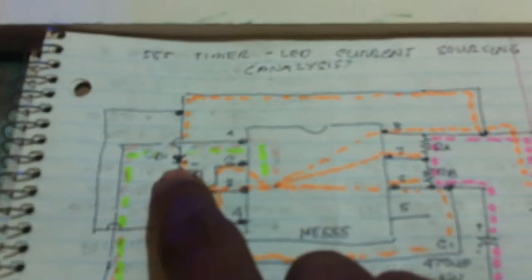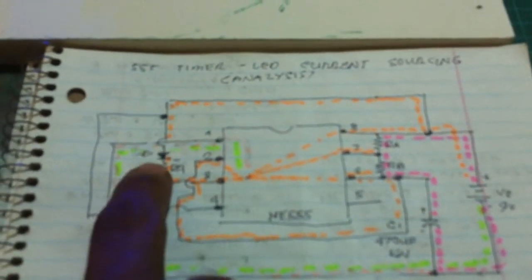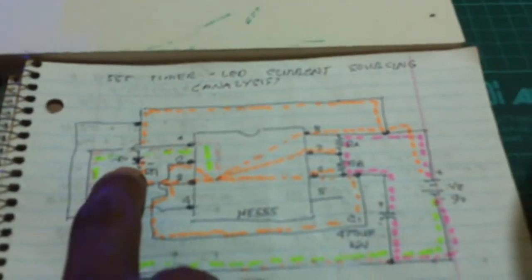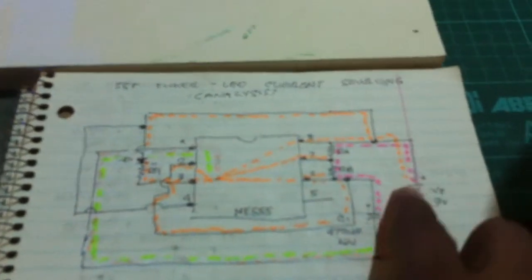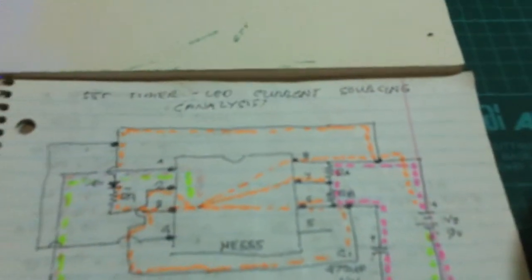And as the title says, LED current sourcing. It means that the LED is getting its current from the source. Current sourcing: the source current is the voltage source connected to the LED, where it's getting its current supply. That's why they call it current sourcing, when the LED is connected directly to the positive. That is current sourcing. And let us now go to our next circuit.